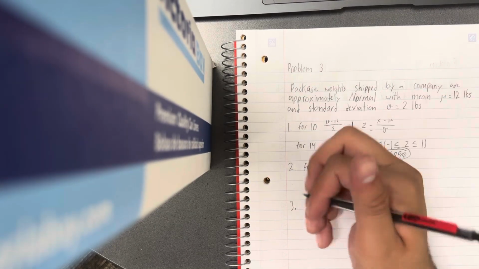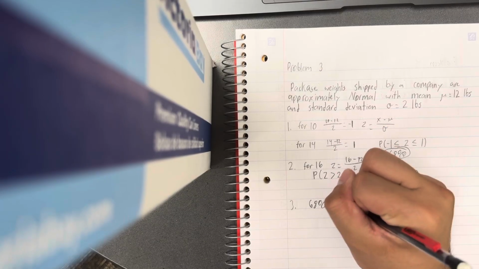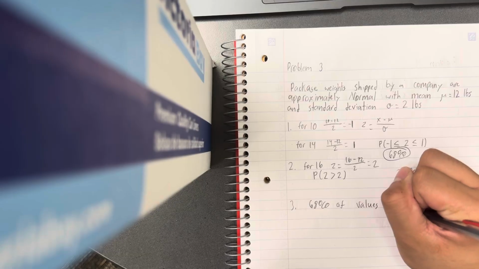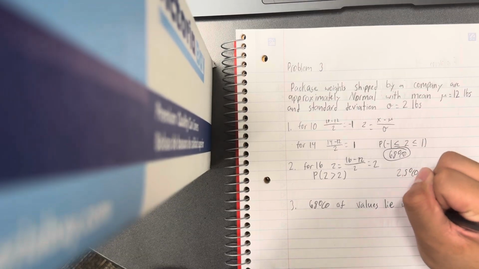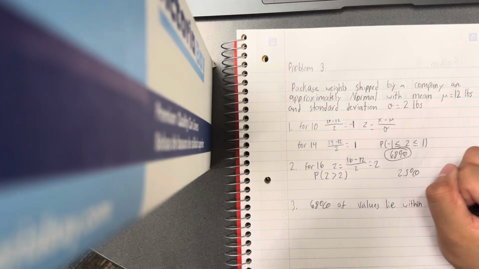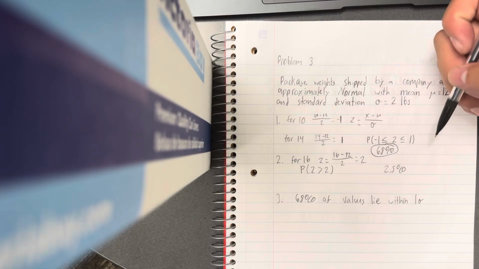So 68% of values lie within one standard deviation, which gives the proportion between 10 and 14 pounds.